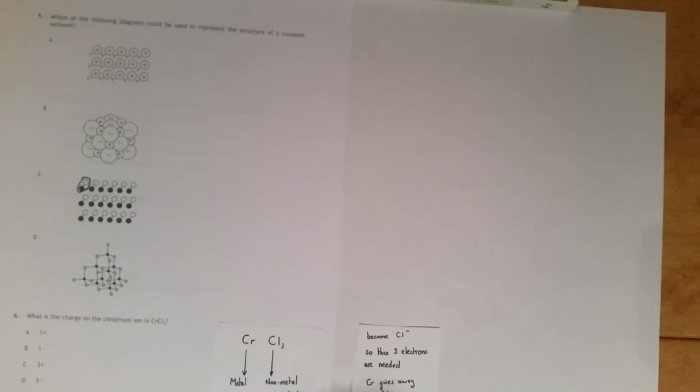Chromium chloride is an ionic compound. It has a chromium metal and a chlorine non-metal. It has 3 chlorines joined to 1 chromium. Now, if each chlorine becomes Cl negative by gaining electrons, and there are 3 chlorines, it means it's gained 3 electrons in total. Therefore, the chromium must have given away 3 electrons and it's become 3 positive charge. A good thing to remember there is that metals always become positively charged.